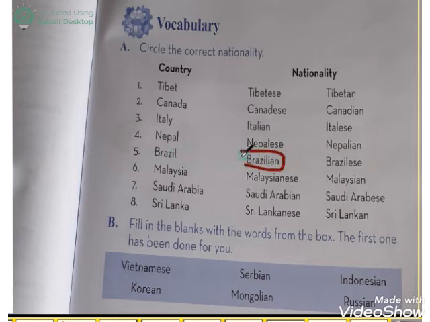So Brazil, Brazilian. What about Malaysia? Malaysia, Malaysian. We add AN to the country to make the nationality. Number 7, Saudi Arabia. What is the correct answer? Yes, we add AN, not ESE. We add AN to be Saudi Arabian. Number 8, Sri Lanka. We add AN to be Sri Lankan. So these are the answers of this exercise.